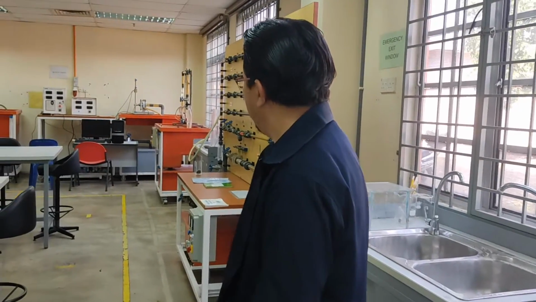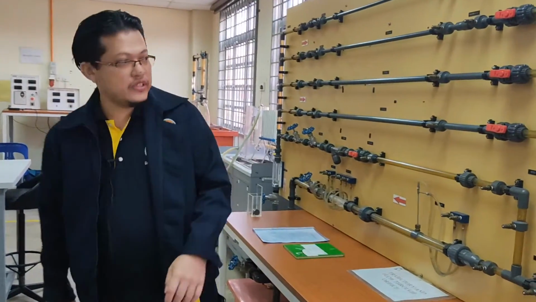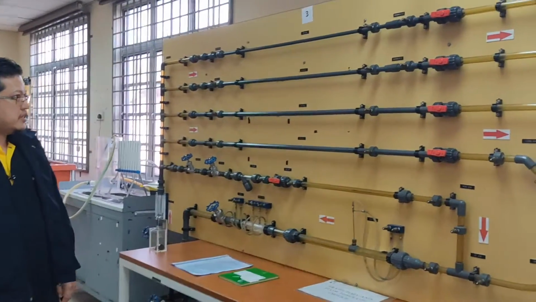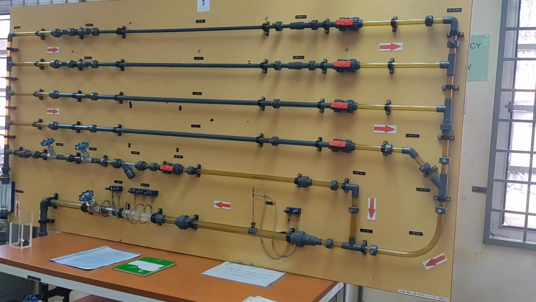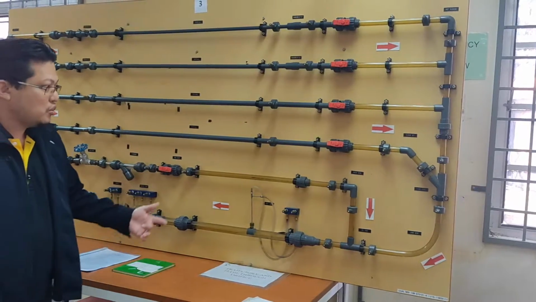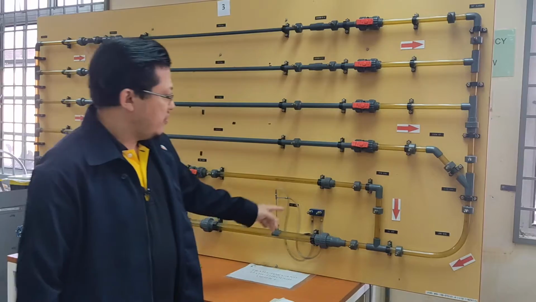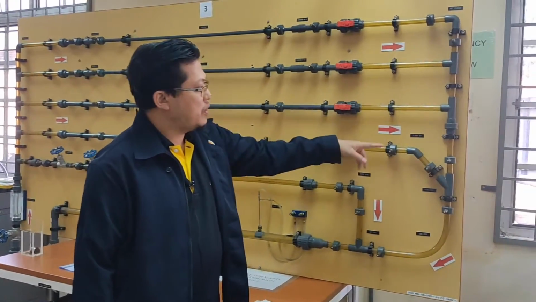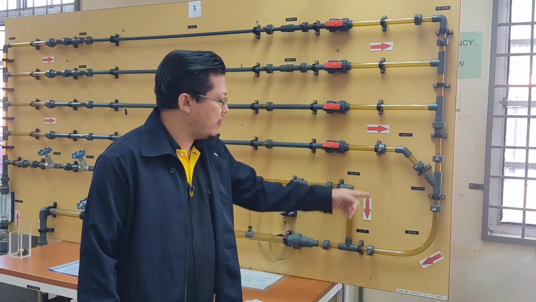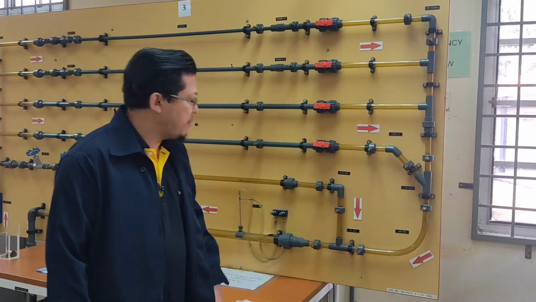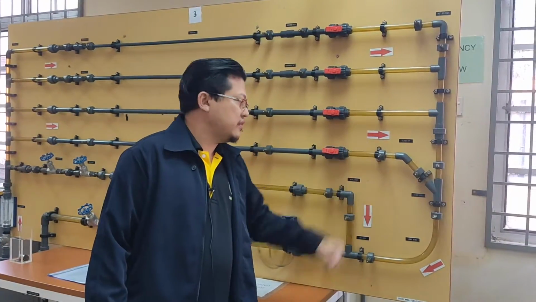Experiment number 2 is about fluid friction. From this fluid friction, we have two tasks here. The elbow and the minor losses, where we want to calculate the effect. We have a 45 elbow, a T joint, and a meter bend. So how to calculate the minor losses from this lab?